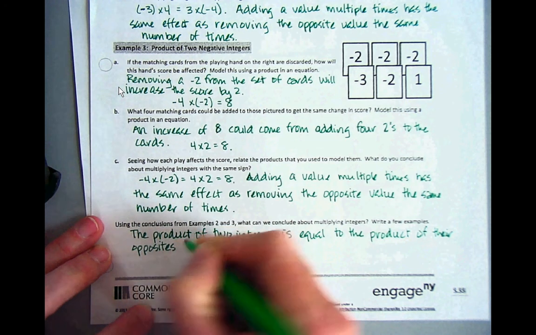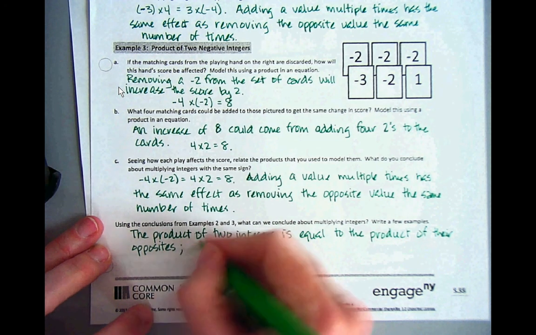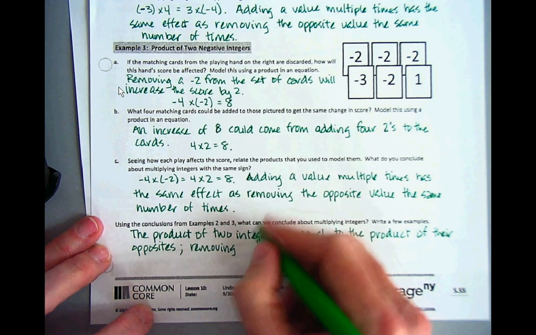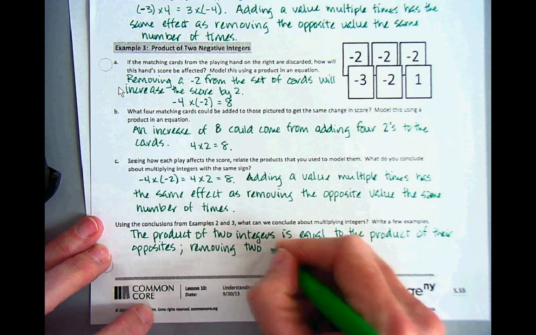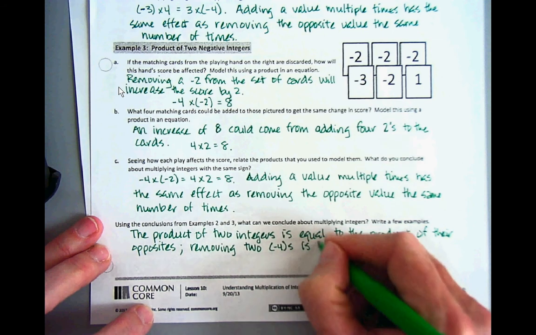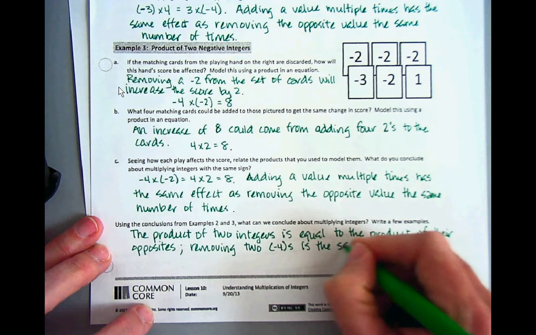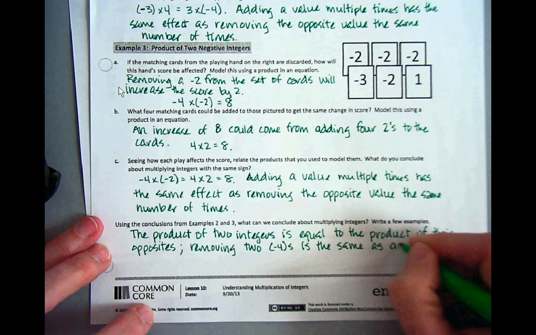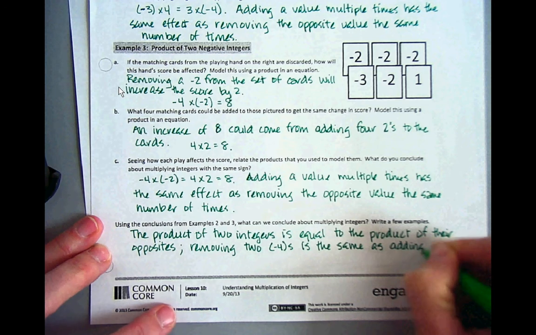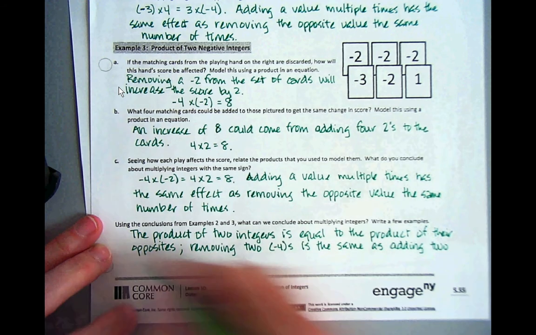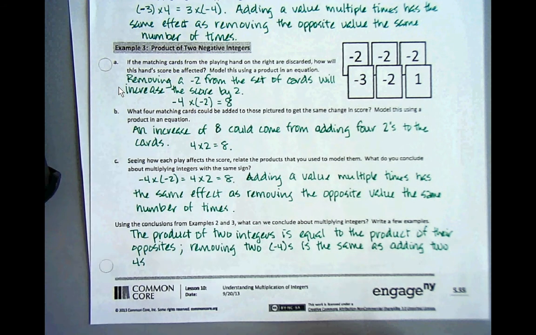Okay, removing 2 -4s, and I'm just using an example, is the same as adding 2 +4s. Okay.